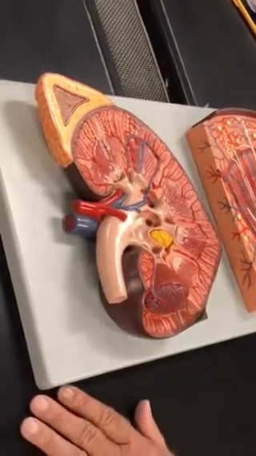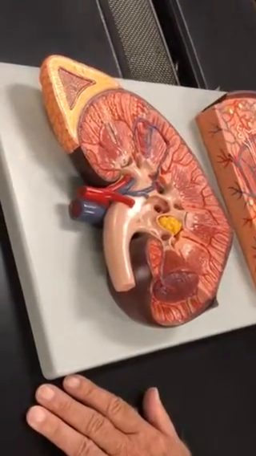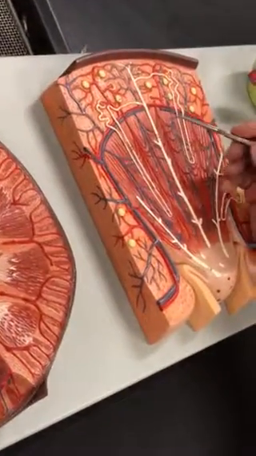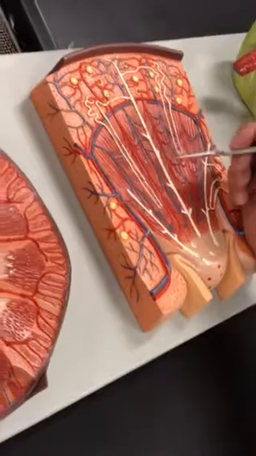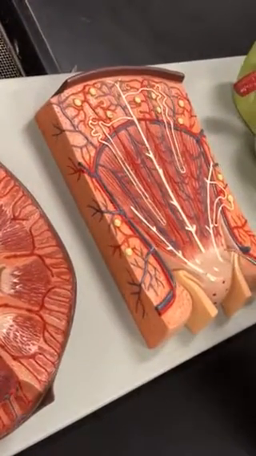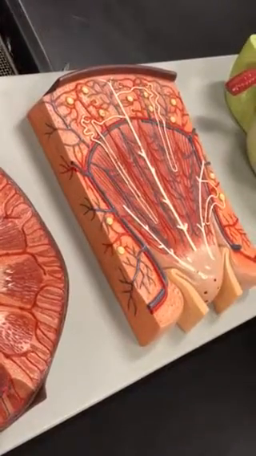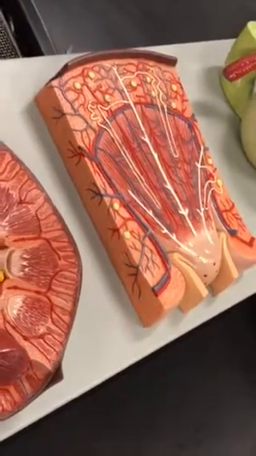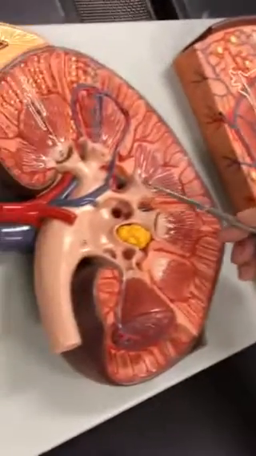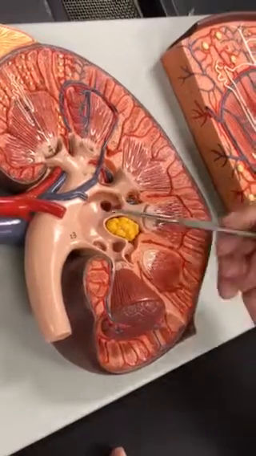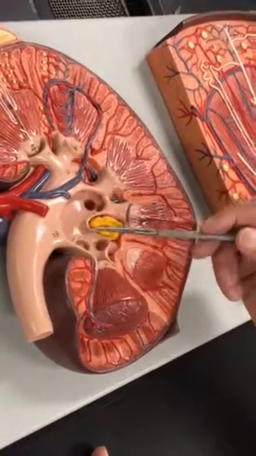Well, looking at this pyramid, this might help you. See all of these things in there, those striations, they represent collecting ducts. And so they're all bringing the urine down to the apex of this pyramid, and then it goes into a minor calyx. And then, of course, over here, you see these are the drainage pathways. And all of this enters the renal pelvis.